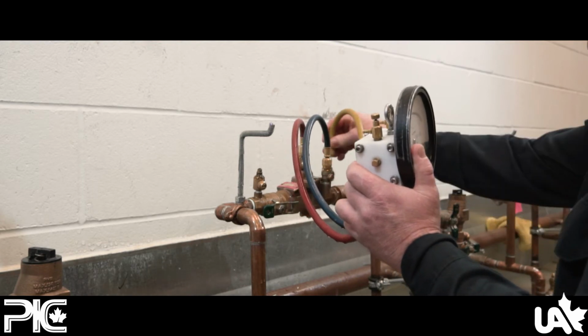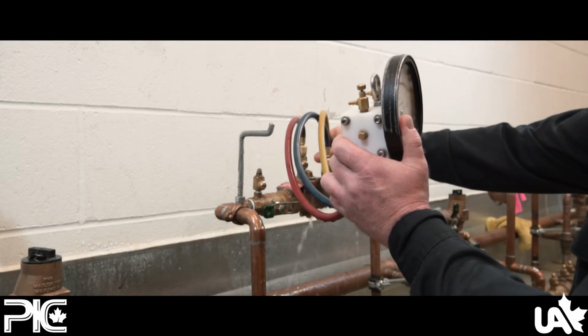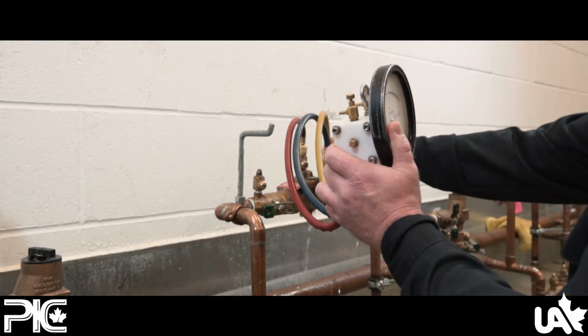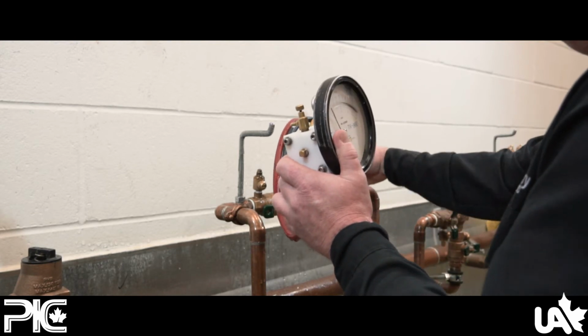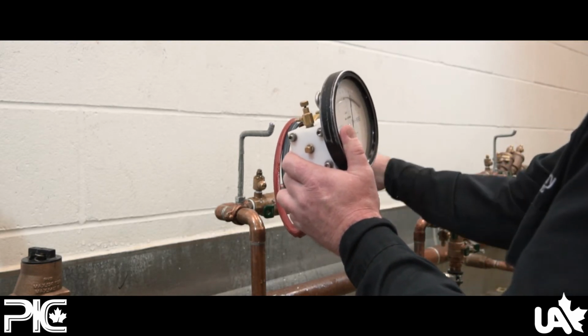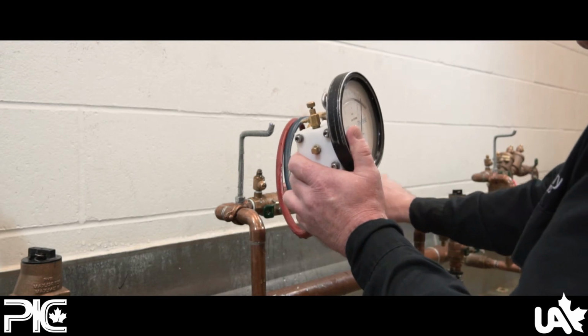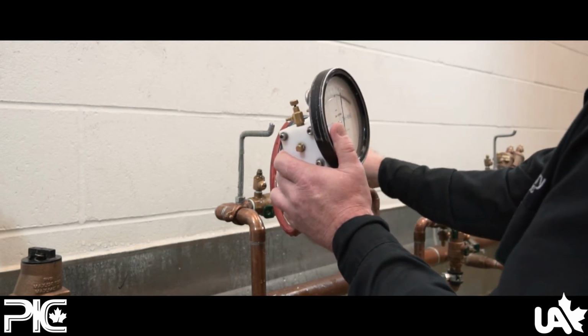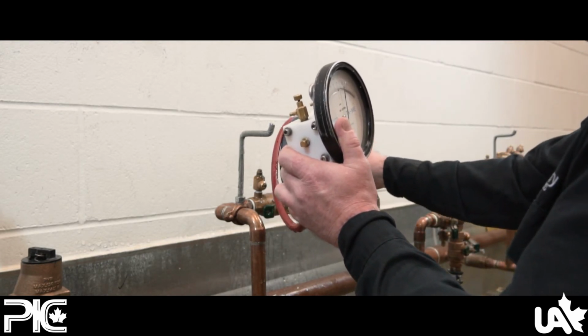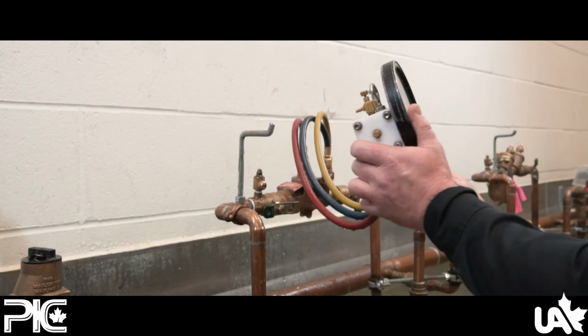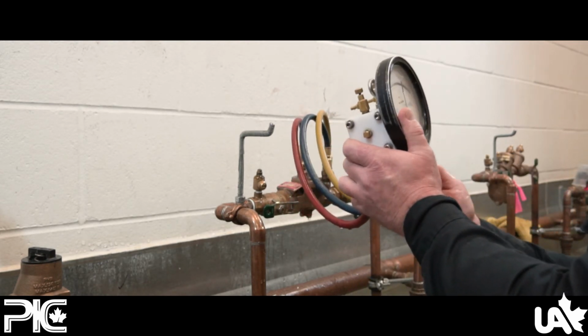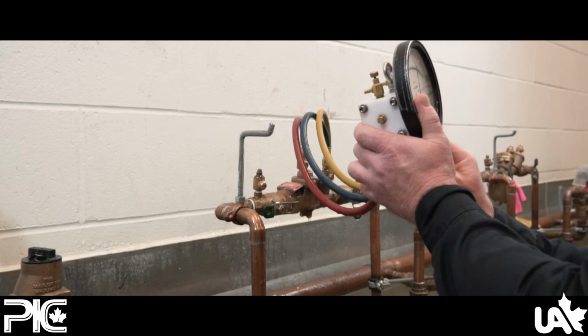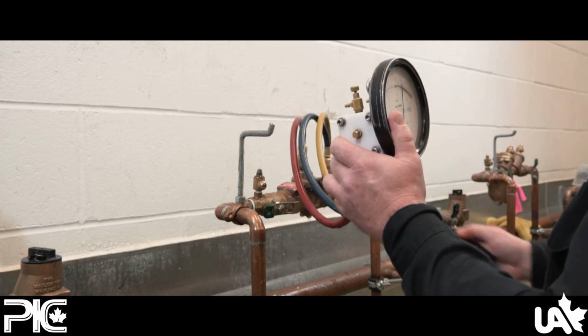Connect the bypass hose to test cock 4. Close the bypass control valve and open test cock 4.